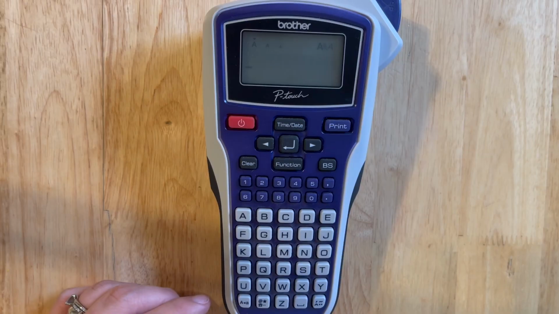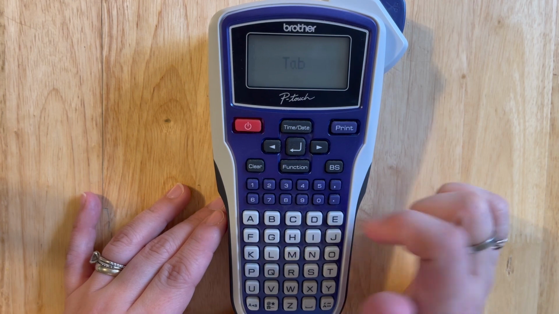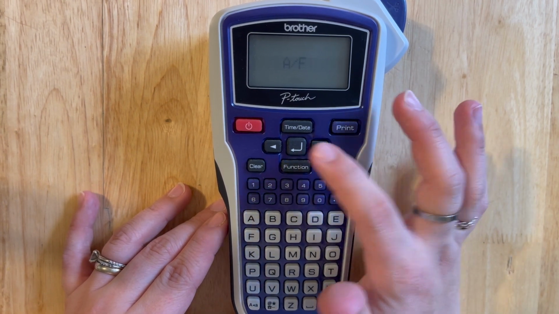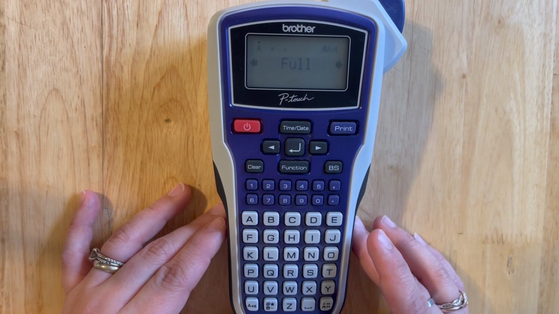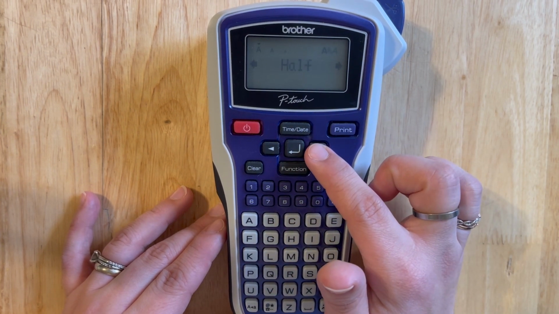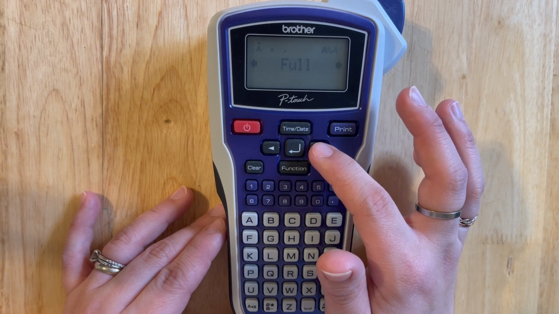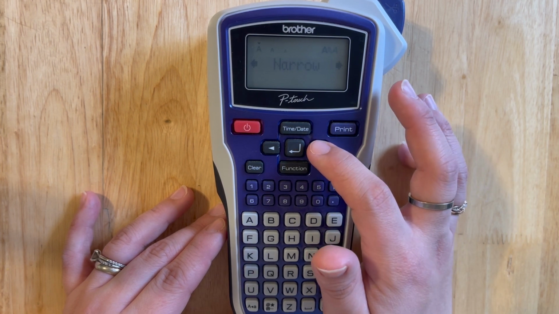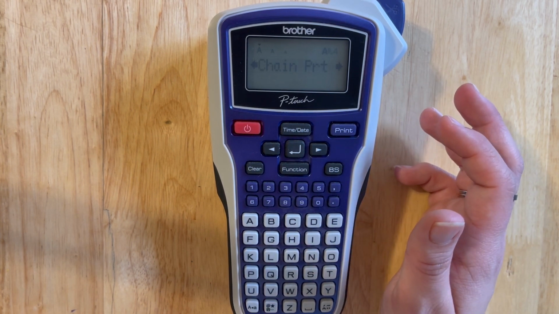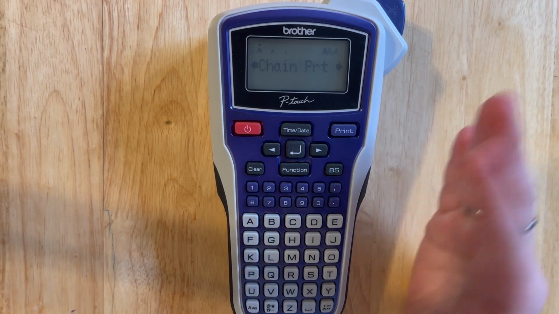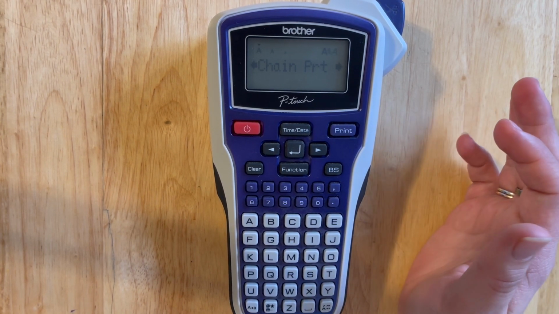Let's keep going. Now, margins, I had to save the best for last. We'll hit function, and we're going to arrow over until we see the word margins. Go ahead and hit enter. You have full, half, or narrow. A full margin is going to be 1 inch, half is half an inch, and narrow, I believe, is 1/8 of an inch. And a chain print is just when you have multiple labels all printing at the same time, one after another, and you have the option to either cut between or leave in a solid line.